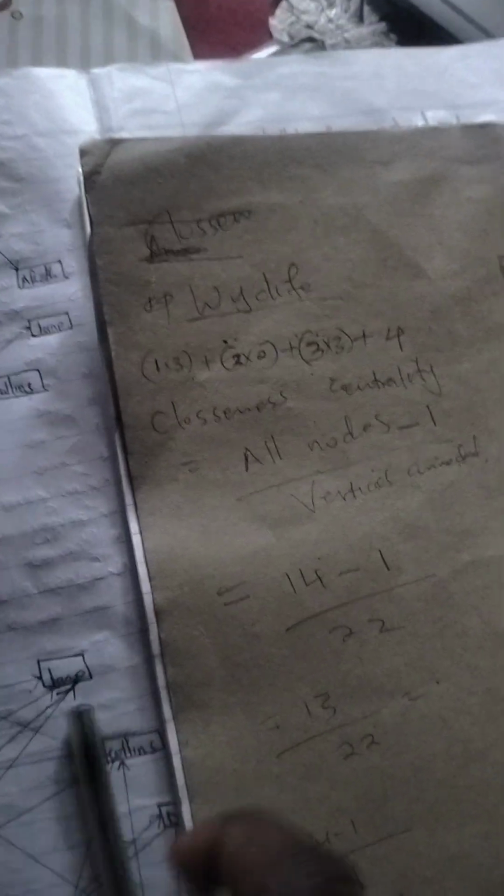So for betweenness centrality, I'll cover it when I'm calculating. If I'm done, I'll let you know.